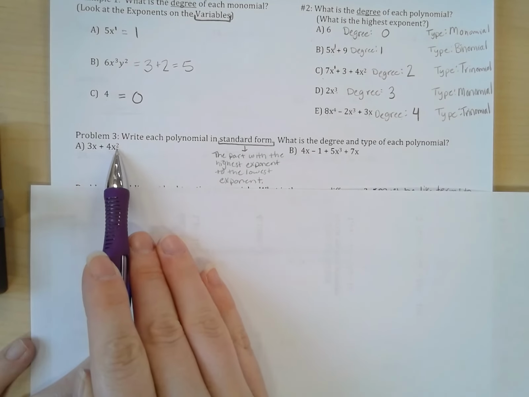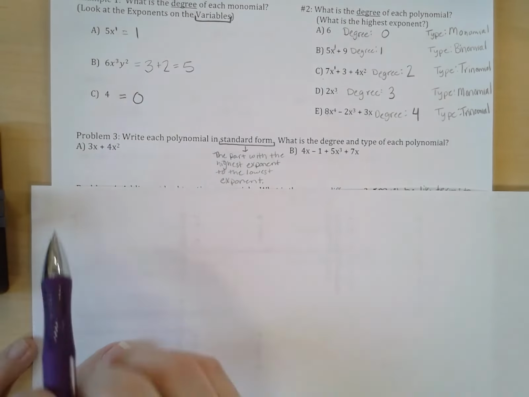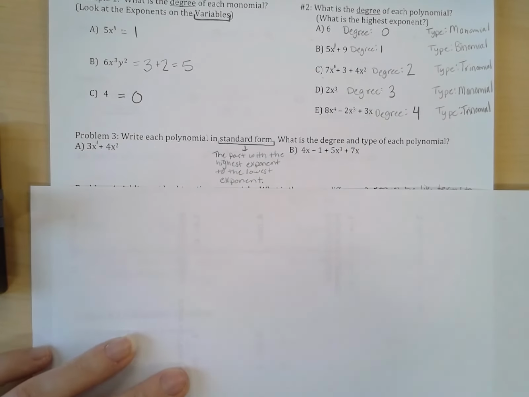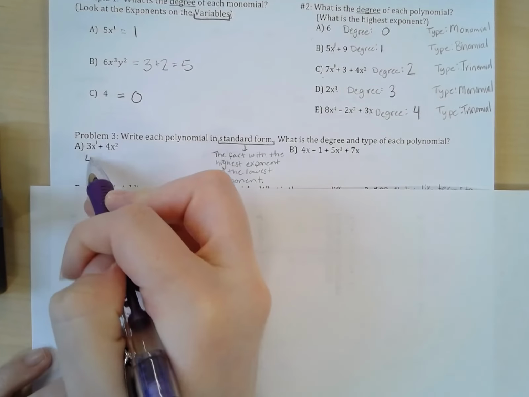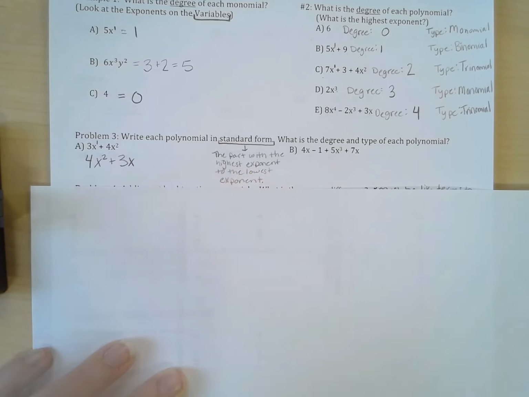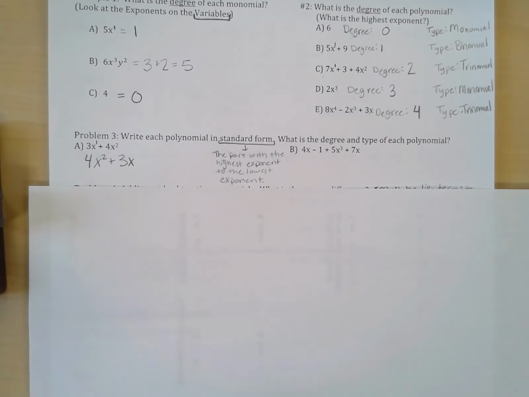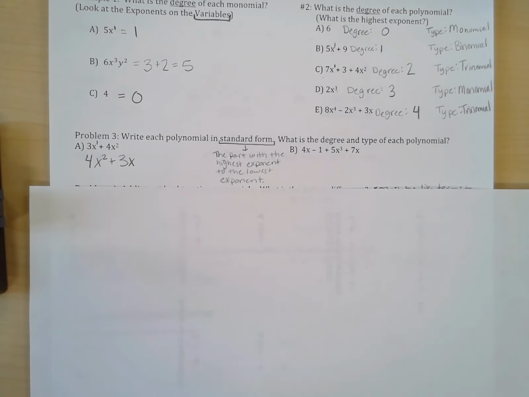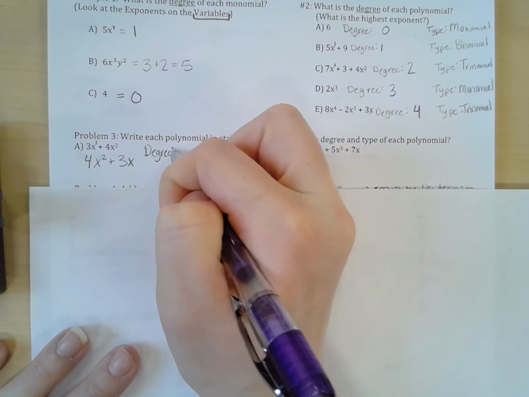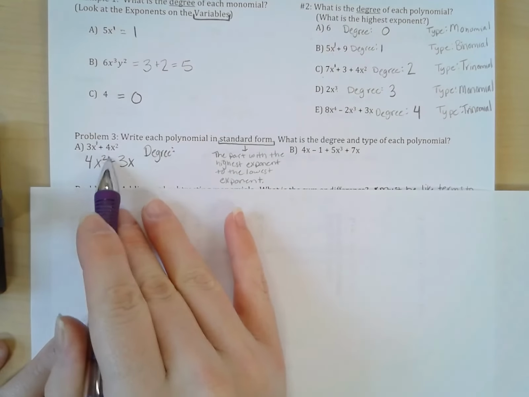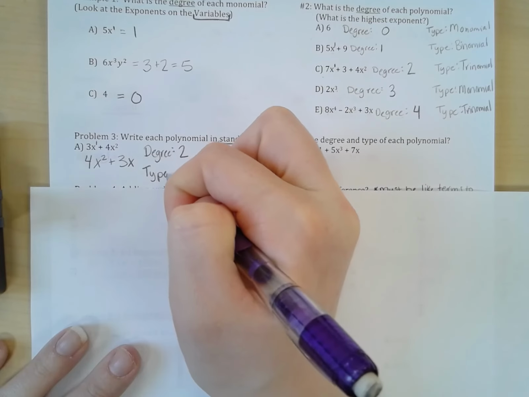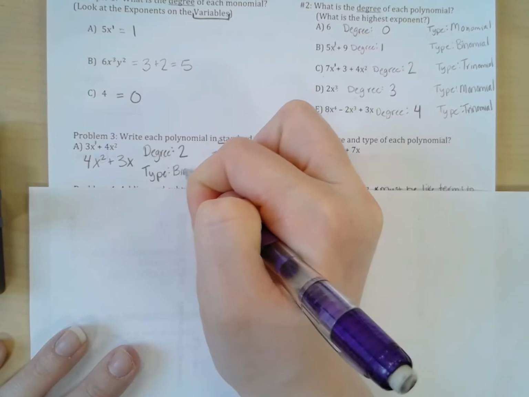The x squared here has a 2, this x has a 1. I want to put them in order from highest exponent to lowest exponent. So I have to rearrange. So I have to go 4x to the second plus 3x. That is standard form, going from highest exponent to lowest exponent. Now I need the degree. Now if I put it in order, the degree is easy because it's going to be the highest exponent here. So it's going to have a degree of 2. And the type is going to be the number of parts. There were 2 terms here, so it's a binomial.